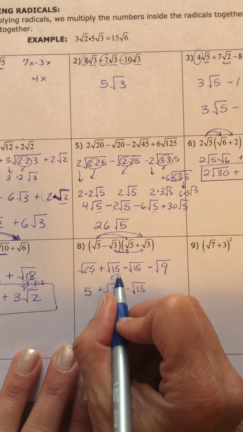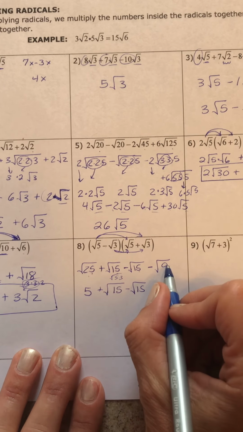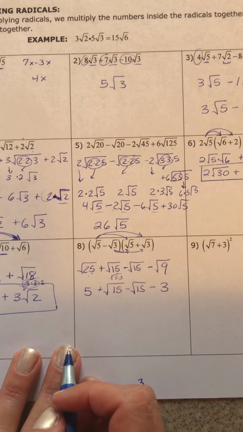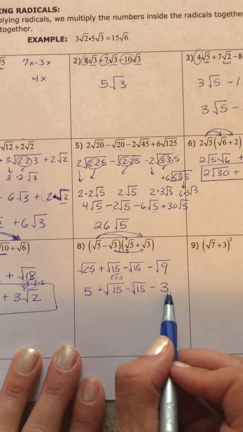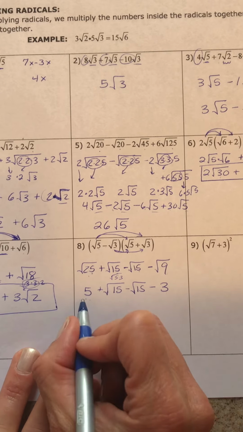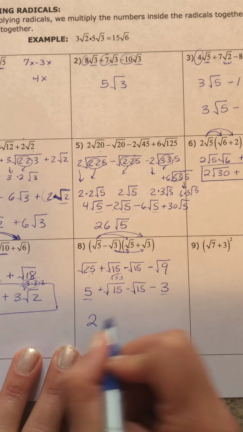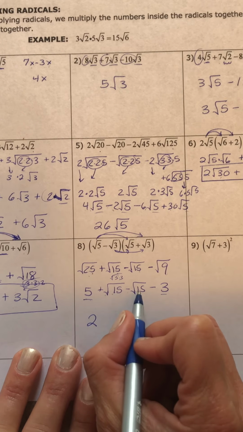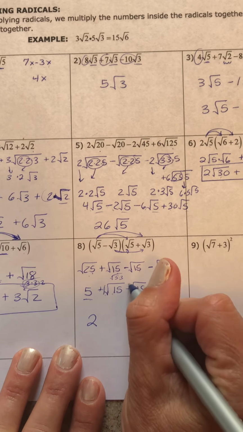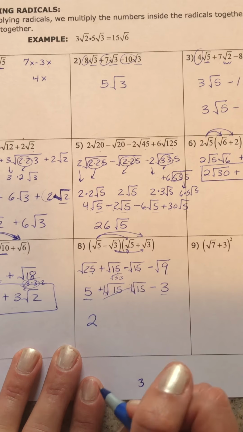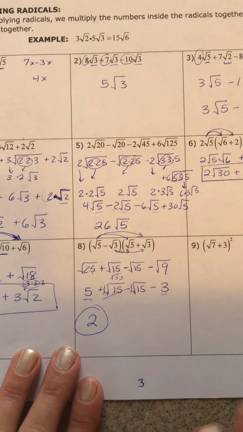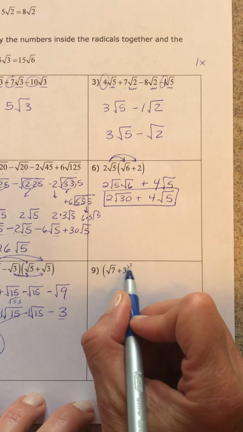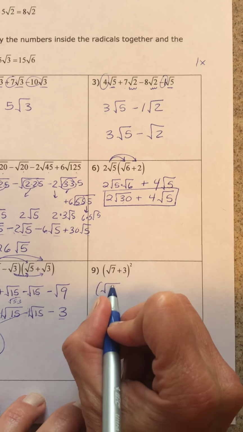15 is 5 times 3, no pairs. The square root of 9 is 3, so it comes out as 3, no more radical left. Now these are just regular old numbers that you can add together. 5 minus 3 is 2. And this is a positive radical 15, and this is a negative radical 15. So if I have a positive 1 and a negative 1, those actually cancel out, and 2 is your final answer.